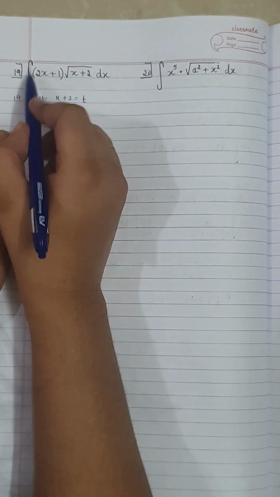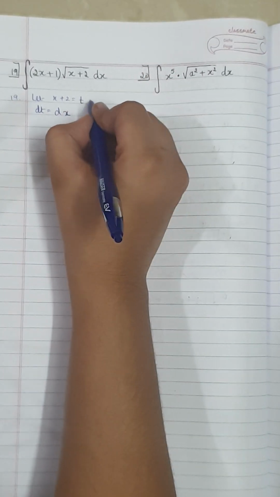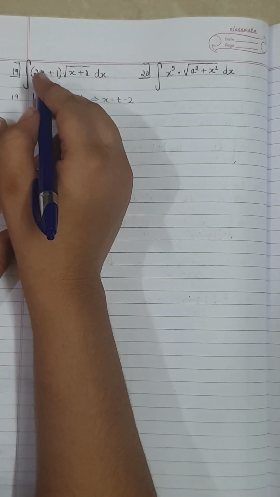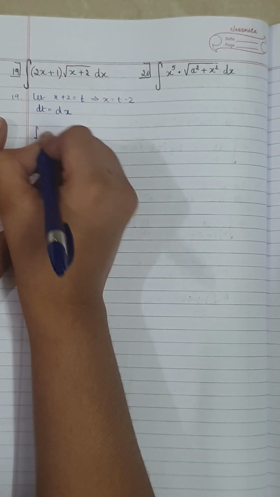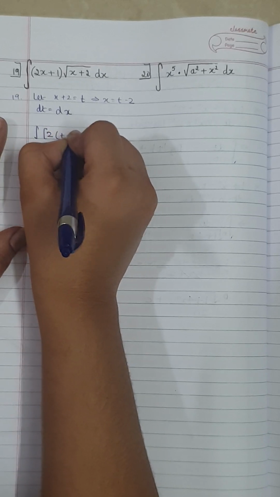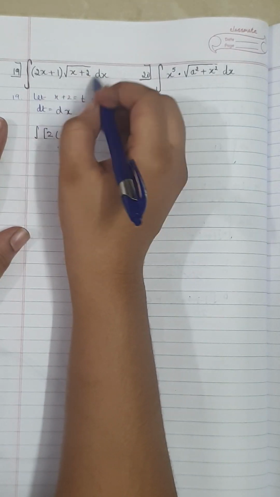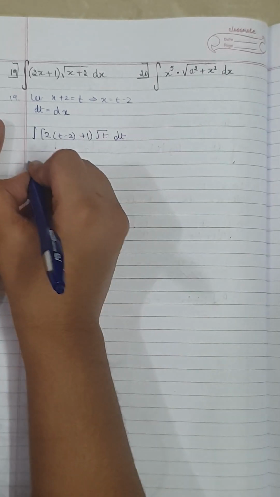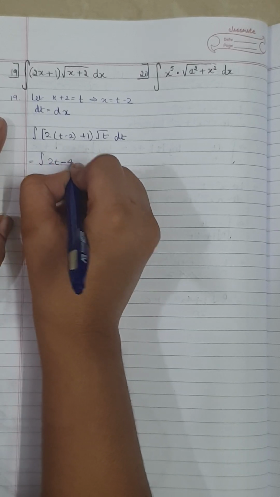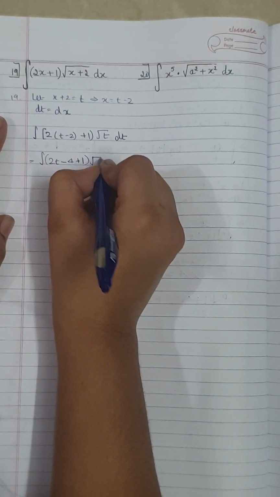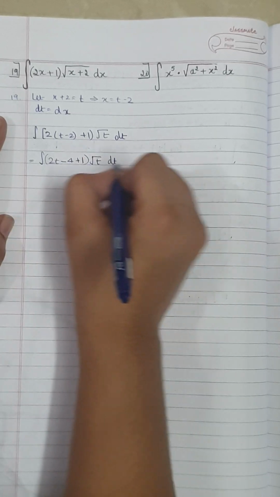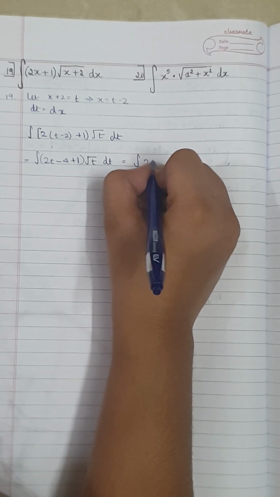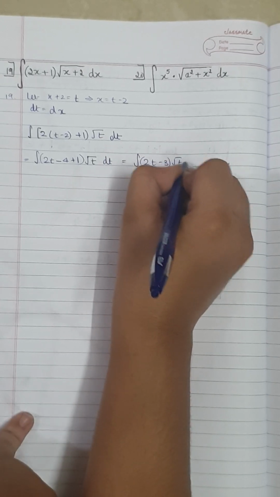Now if you substitute all of this, 2x plus 1 is nowhere in the question. So you find the value of x. x is equal to t minus 2, right? So instead of x here, let's substitute the value of t. So your integral will be 2 into (t minus 2) plus 1. x plus 2 is t, so it becomes under root t, and dx becomes dt, which is equal to integral (2t minus 4 plus 1) the whole into under root t dt, which is equal to (2t minus 3) into root t dt.